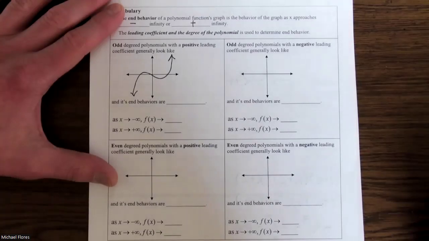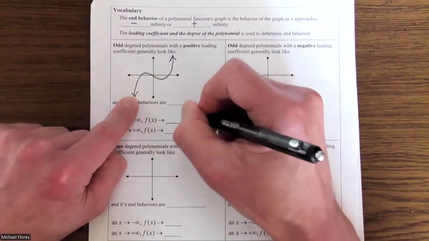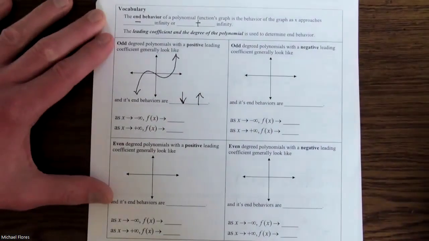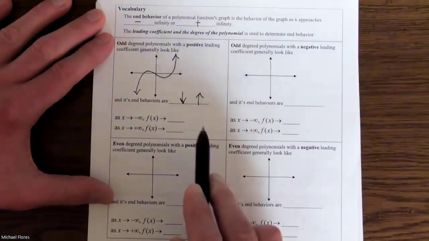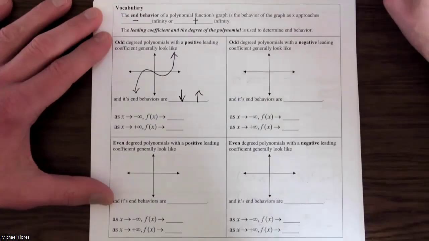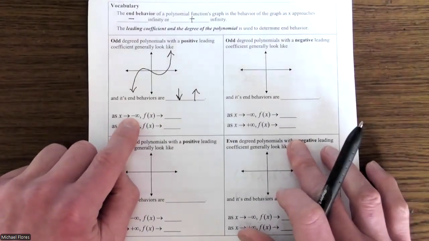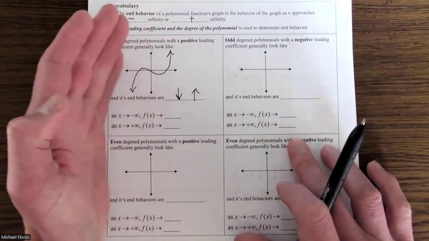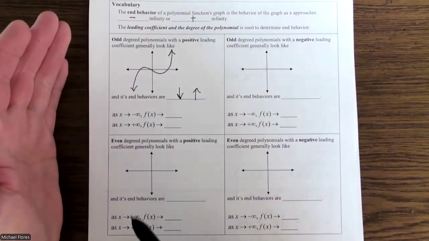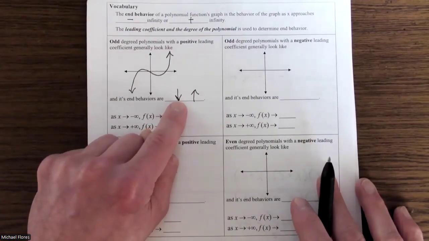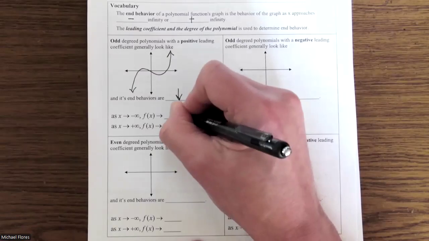So its end behaviors are down, up. That's its end behavior. And this is what we're saying: as x approaches negative infinity, so as x is getting smaller, y is also getting smaller. So as x approaches negative infinity, y approaches, that's pointed down, so we're going to write negative infinity here.